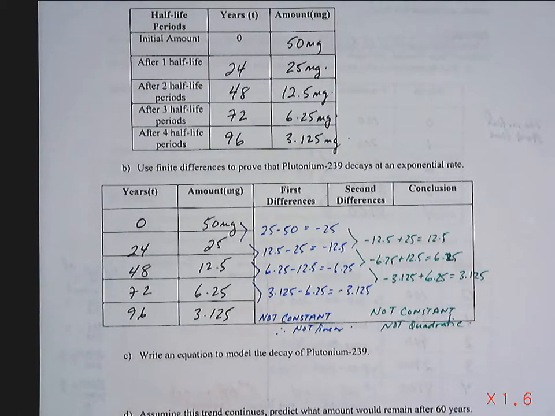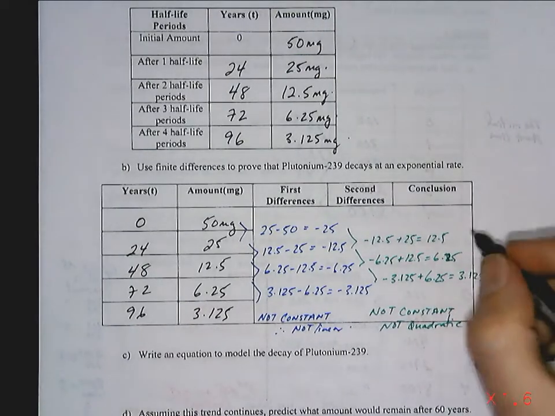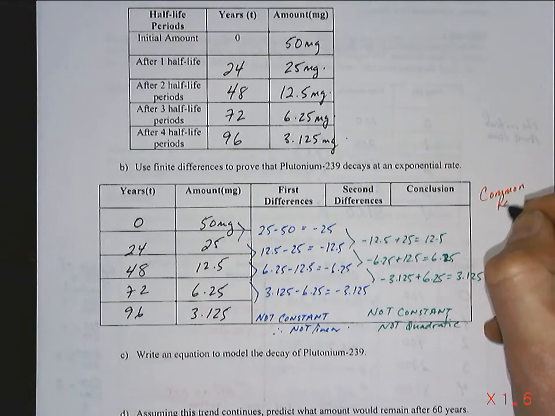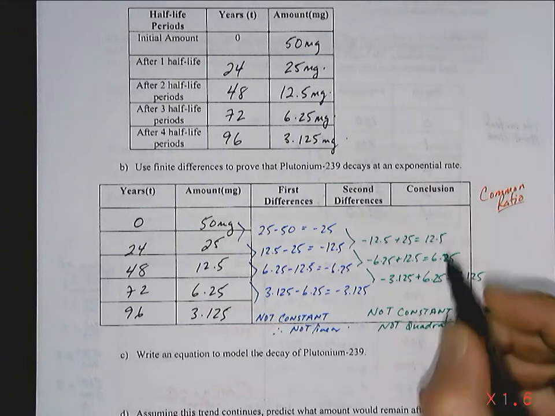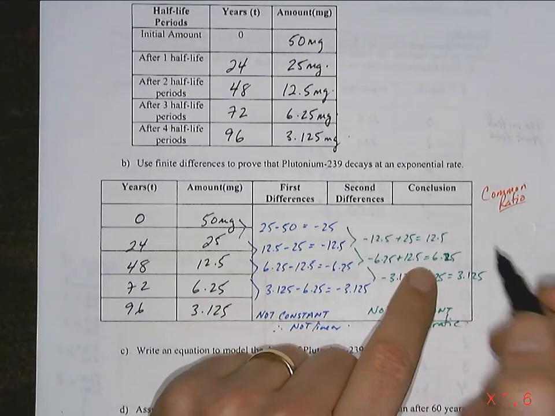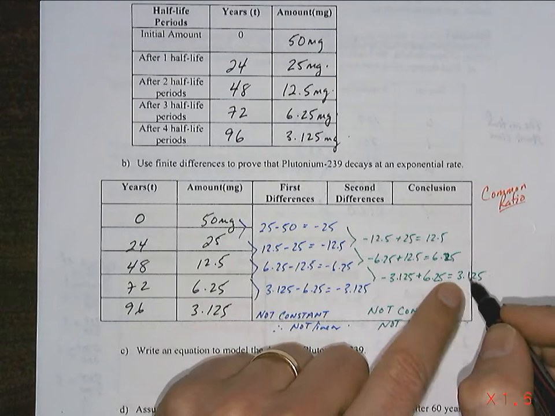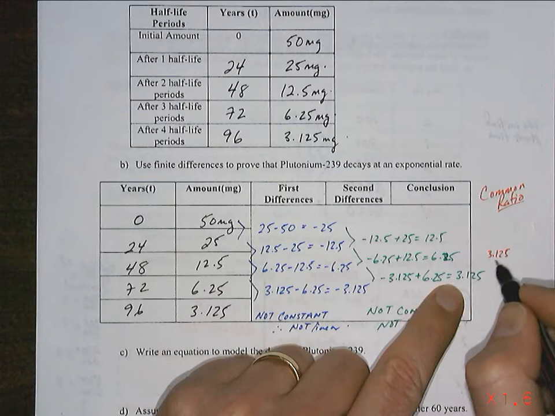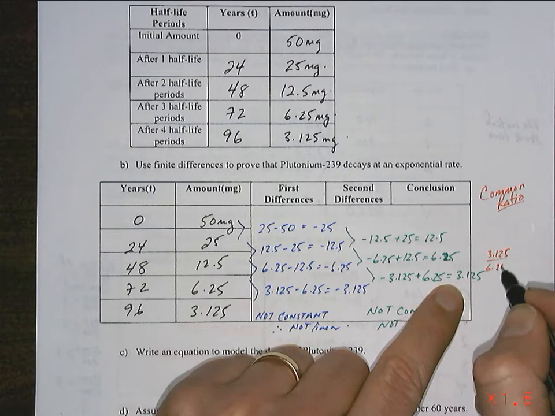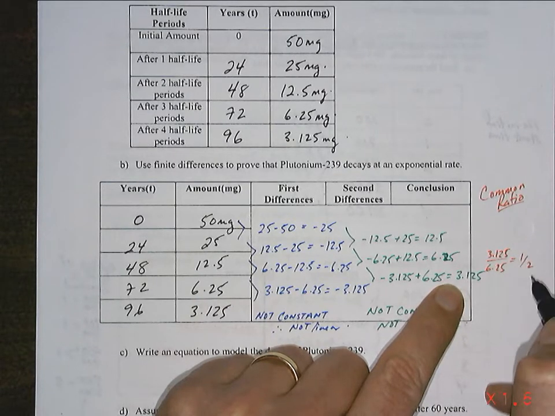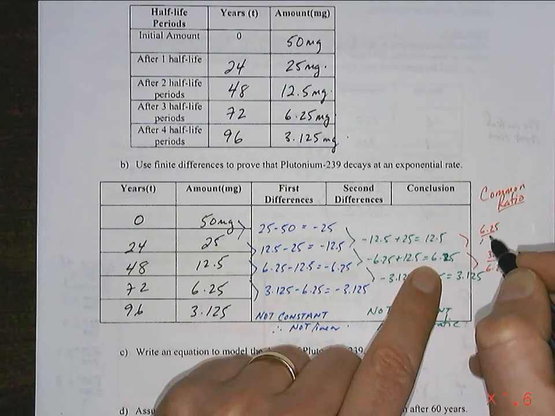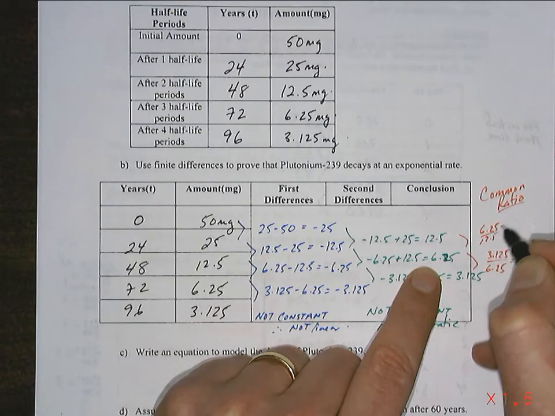We can look at what is going on here. What is the pattern? And we're going to notice that there is a ratio here. There's a common ratio present. Let's take a look at that common ratio. And we can take a look at it anywhere that we want. So let's do it from this to this one. So it's going to be 3.125 divided by 6.25. And you're going to find that that ratio is 1/2. And this one would be 6.25 divided by 12.5, which again is 1/2.